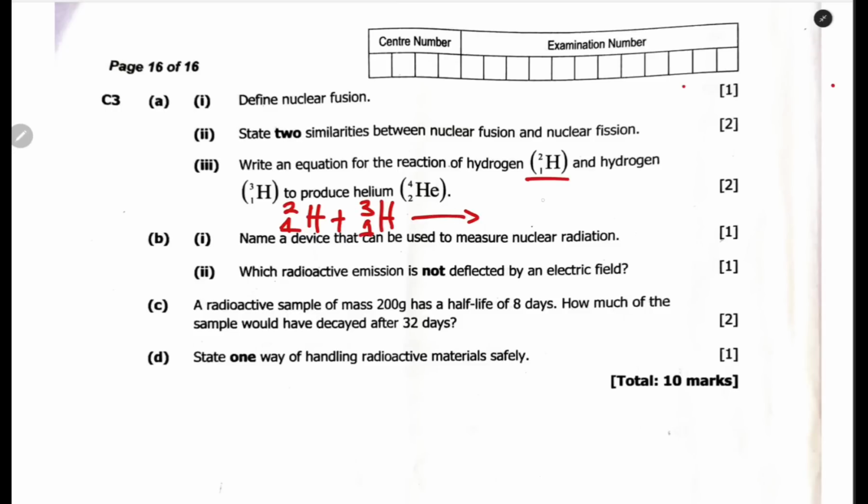Then what is going to form? It is going to form helium, like that. Then of course plus 1 neutron with mass number 1 and charge of 0, then energy. Okay, so that is how it is going to be.